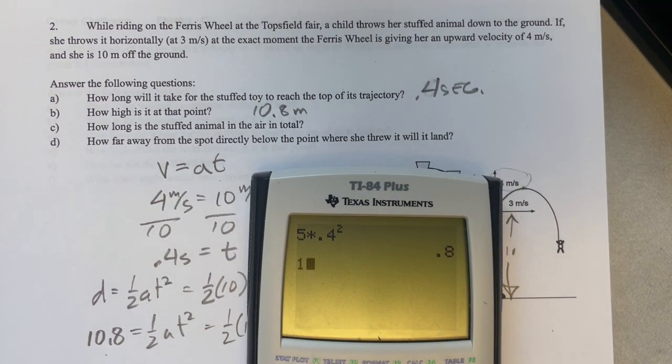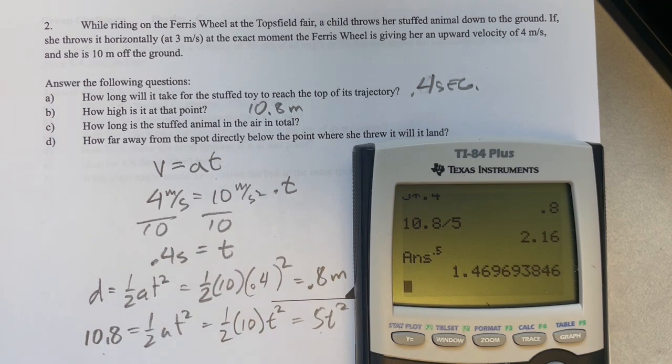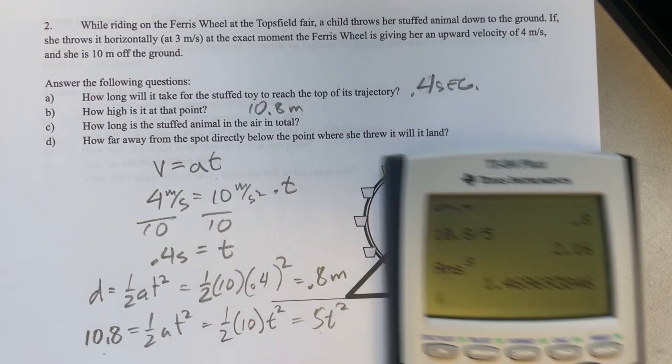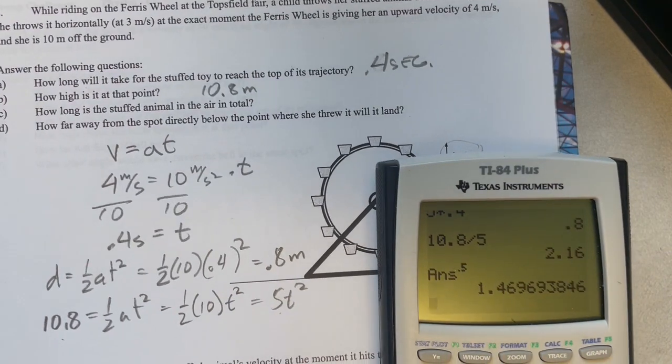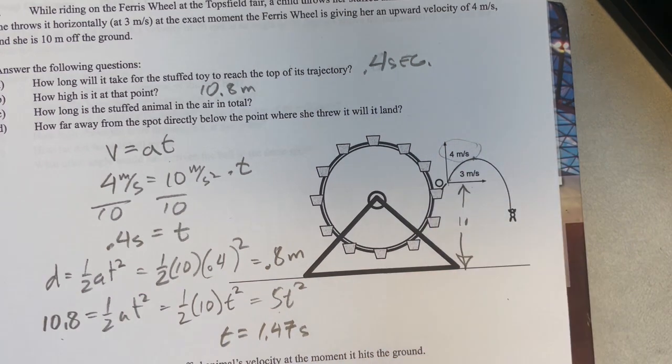So I type in 10.8, divide by 5, and then I take the square root. I can just raise that to the 0.5 or type it back into a square root. You'll see it's the same thing. And that will be the number of seconds it takes to fall down to the ground. So t then is equal to 1.47 seconds.